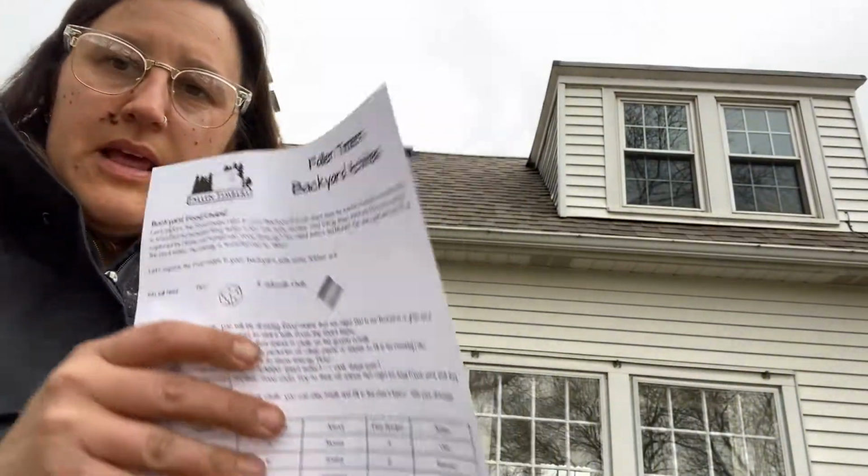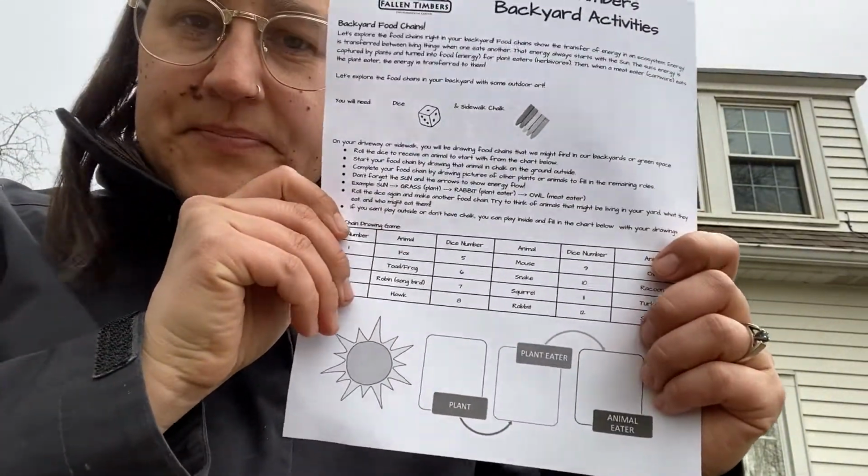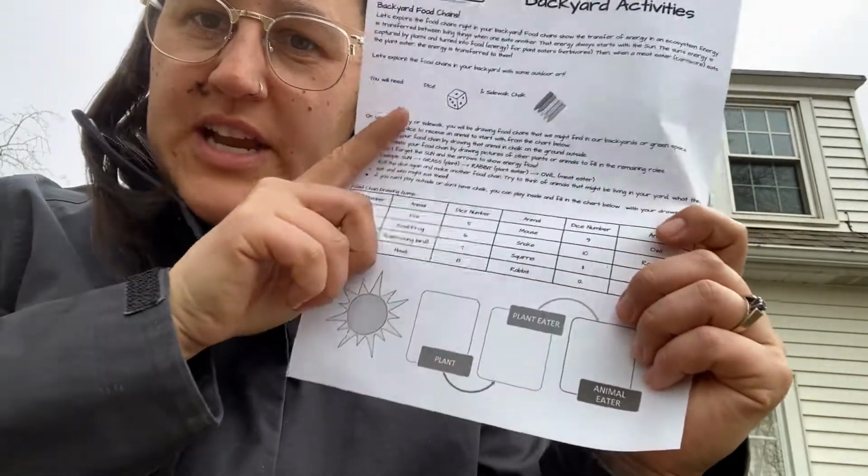All right, so that's an example of a drawing that you can do following the directions on here, or you can use this food chain down at the bottom. All right, have fun.